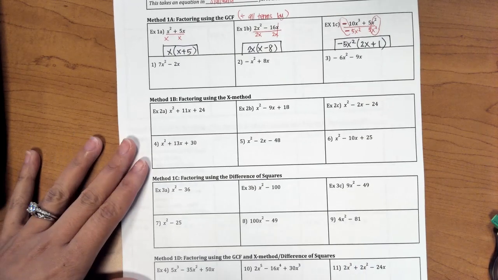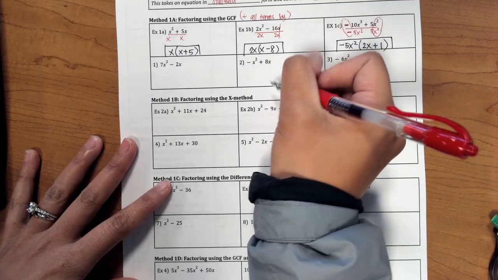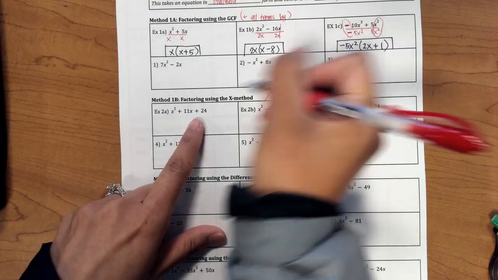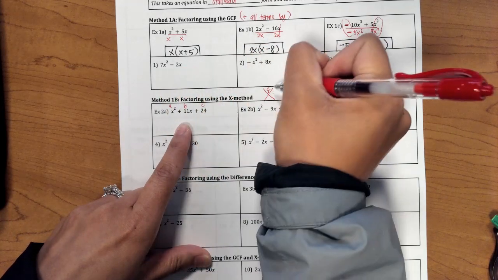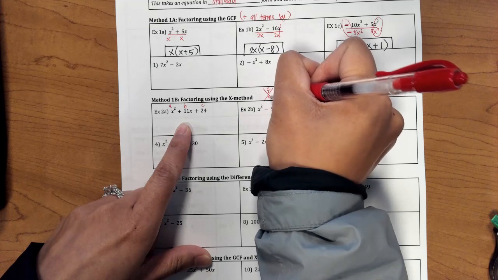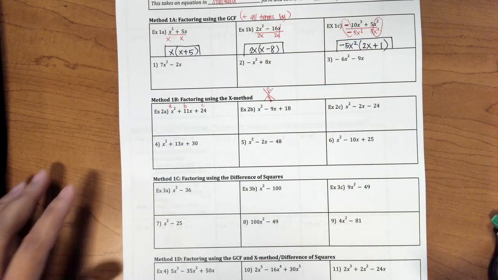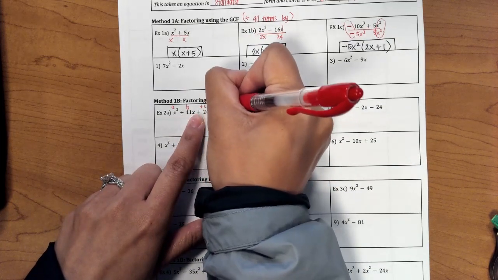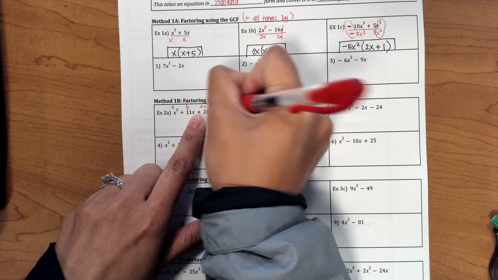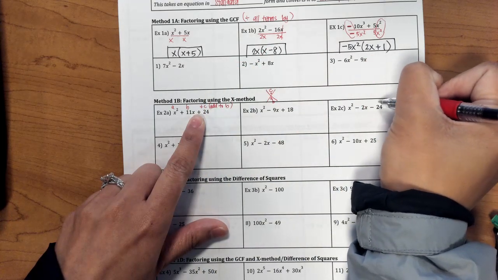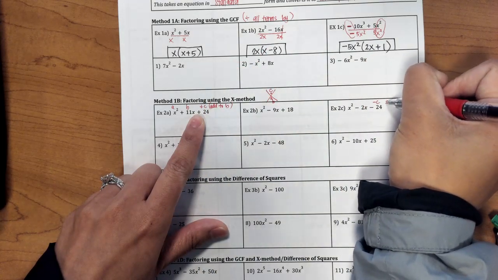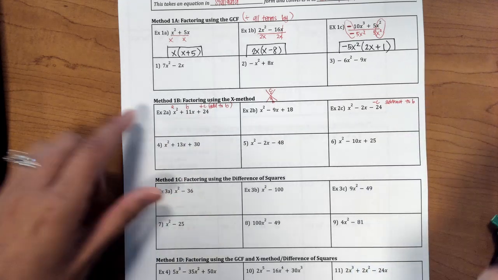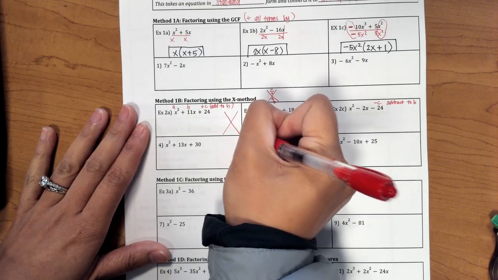Okay? X method. For our X method, we want to find 2 numbers that multiply to C, A times C, and 2 numbers that add or subtract to B. How do we know if it's adding or subtracting? Well, if C is positive, then we're adding to B. If C is negative, then we are subtracting to B.